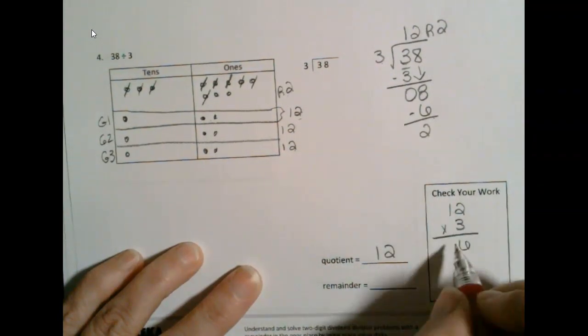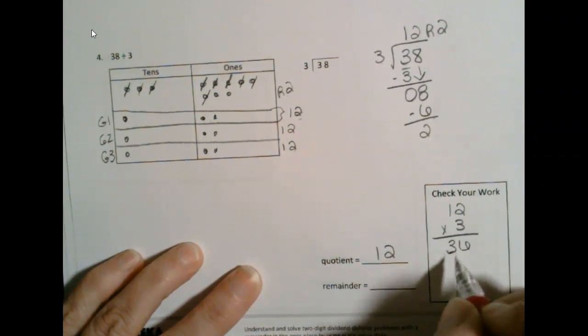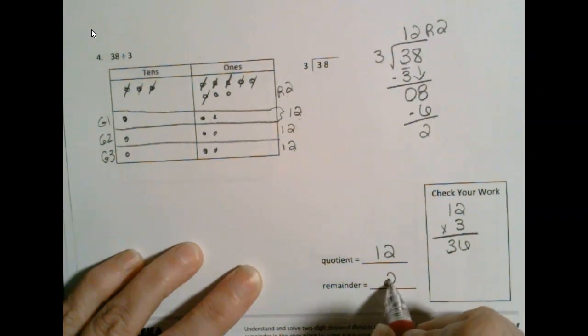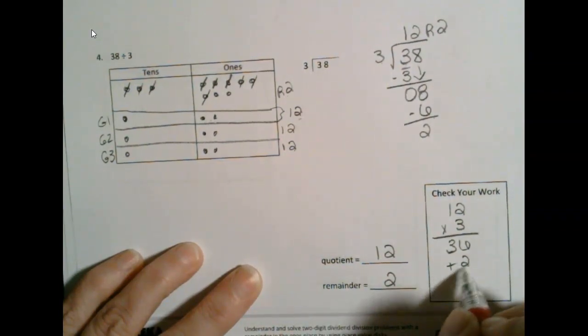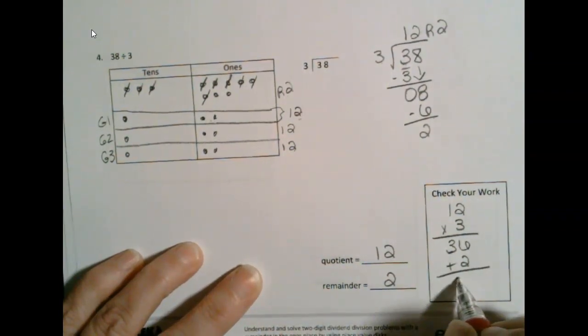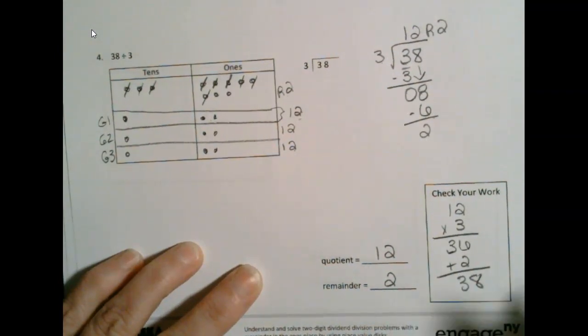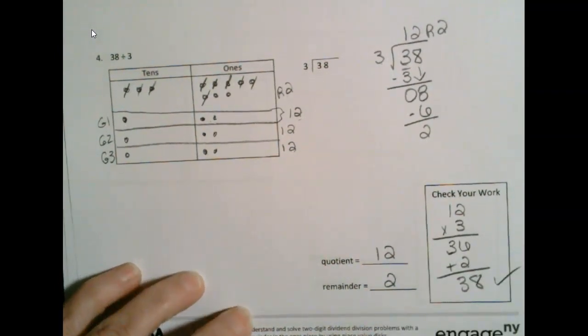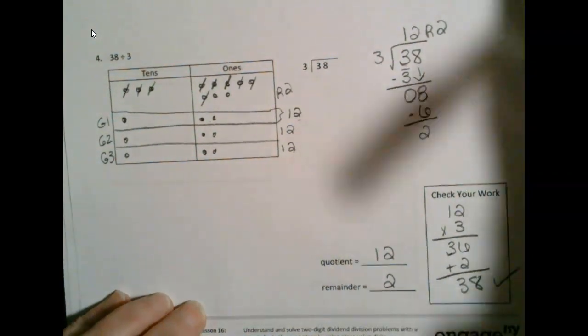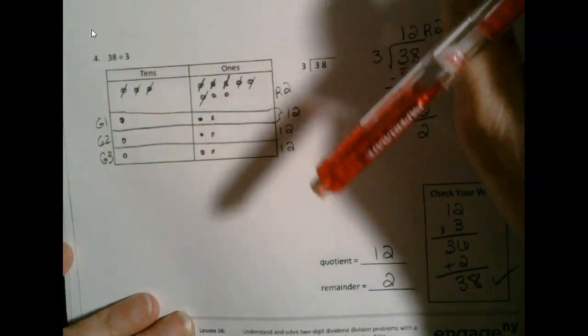3 times 1 ten is going to be 3 tens. And then I have to add in that remainder of 2. So 36 plus 2 is going to be 38. So I've checked my work, and I am correct. Yay me.